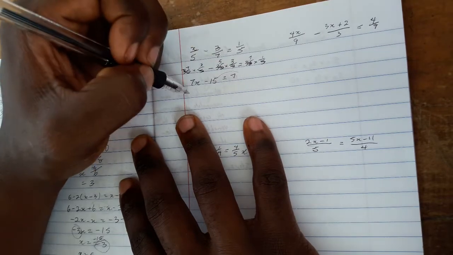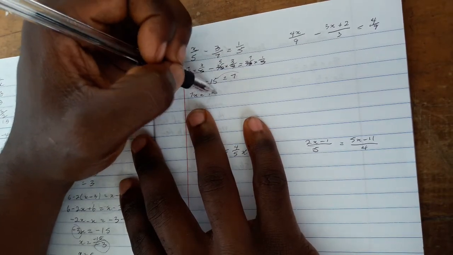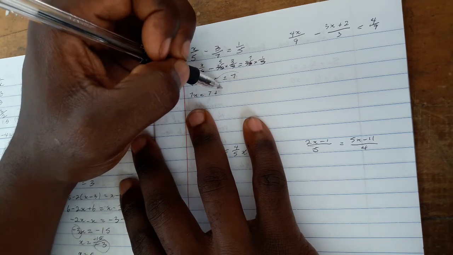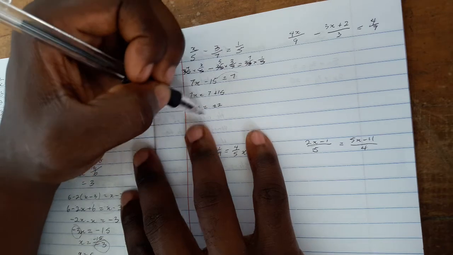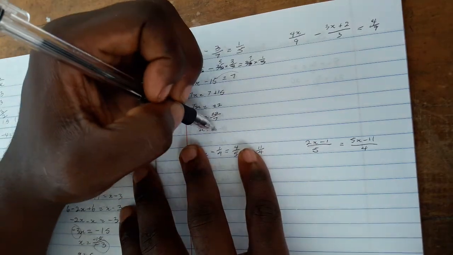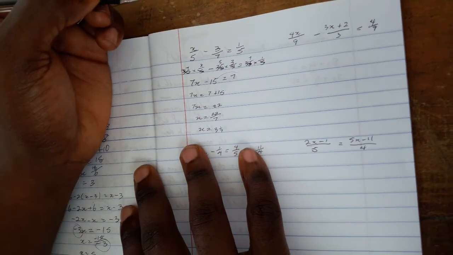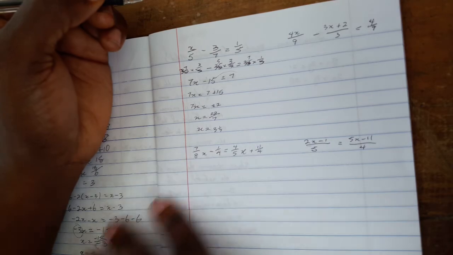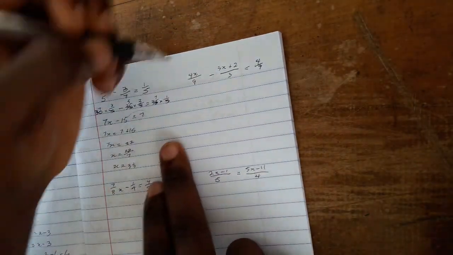You take over that. You have 7x is equal to 7 plus 15. 7x is equal to 22. X is equal to 22 divided by 7. X is equal to 3 and 1/7. Very simple way. Multiply each term by the LCM and then you cancel. The LCM in this case will be 9.